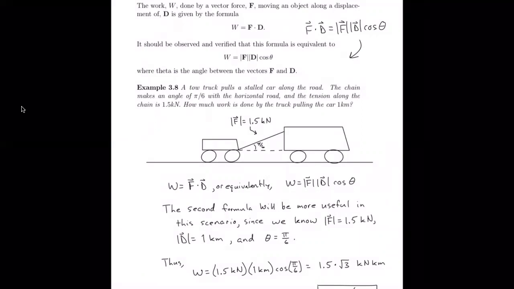Okay, so we've got our car and tow truck drawn below. They have egg-shaped wheels. That's practical. We've denoted that the force, or the tension, along this chain or connection point is 1.5 kilonewtons. That's just the shear force of it, right? So that's the magnitude of this force vector. We don't actually have the force vector written down. We could do that if we wanted to, but we don't really need to do that. We'll just set it up as is.